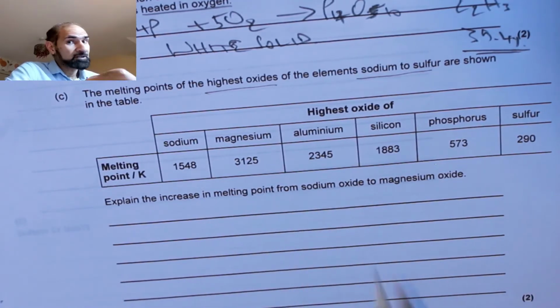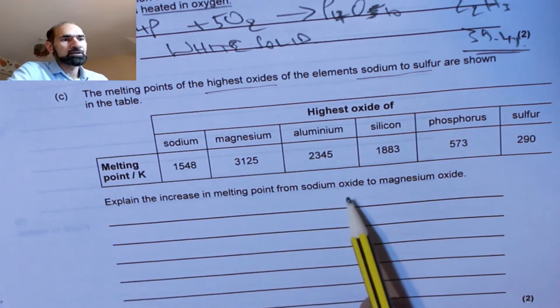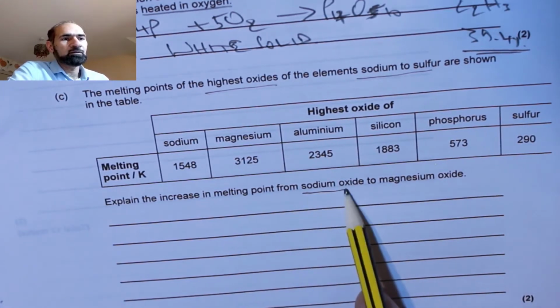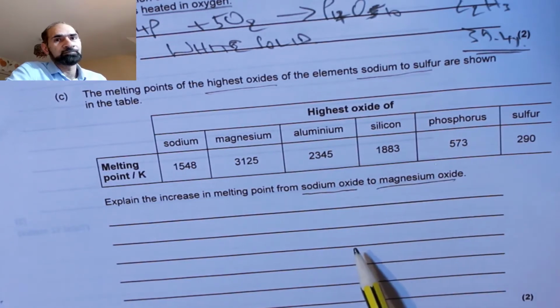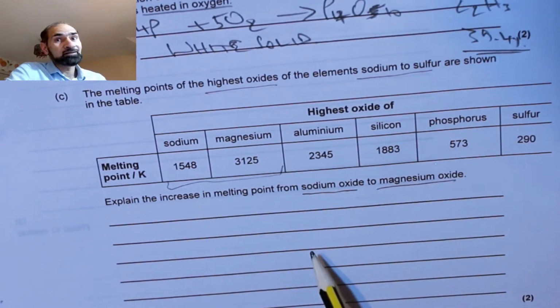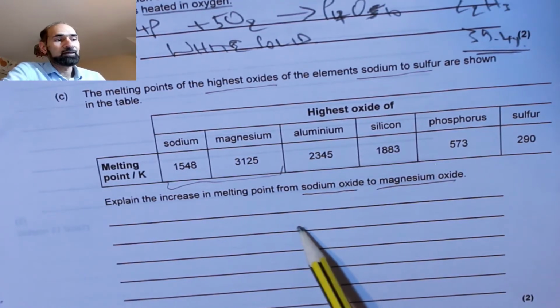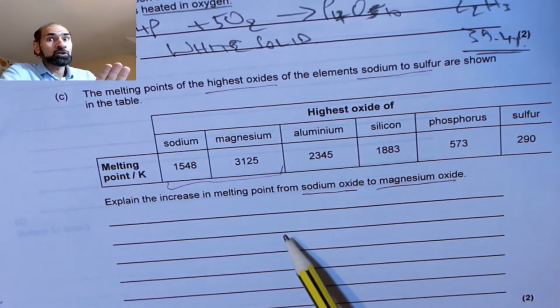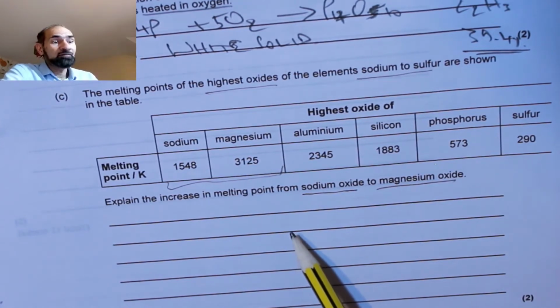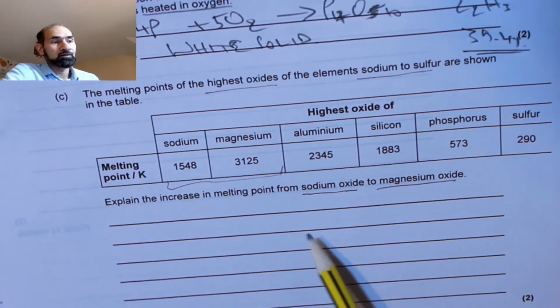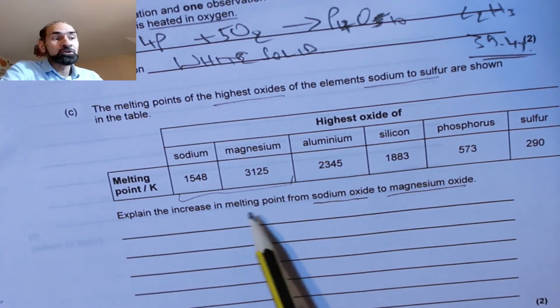The examiner said, for this question, students did not read the question. So they started writing about the trend of the entire period 3 oxides. So that was the first mistake they were making. This question isn't asking you about the entire period 3 oxides. They're only asking you from sodium to magnesium. So it is these two. And the other thing that the students made mistakes with is they started talking about elements, the melting point of elements. Yeah, you do need to know that. You did that in year 1. However, this one is talking about oxides. And the oxides' melting points is what you need to talk about here.